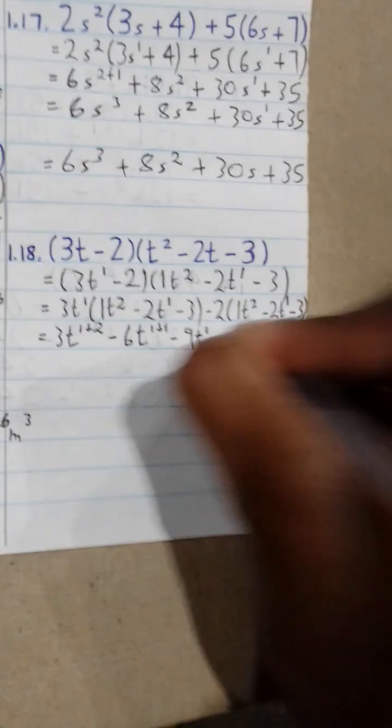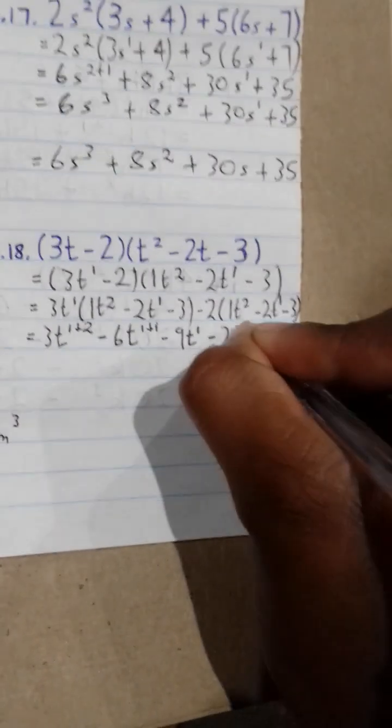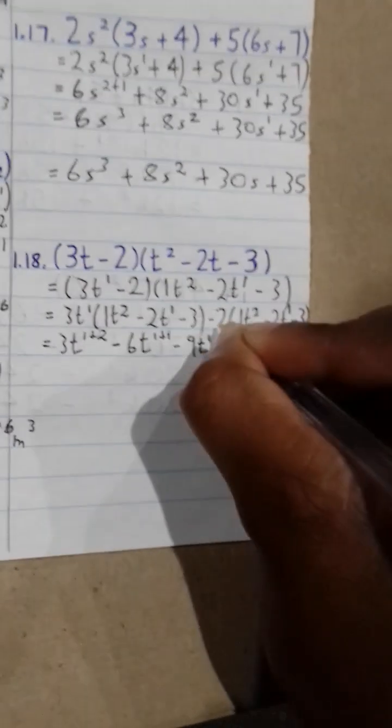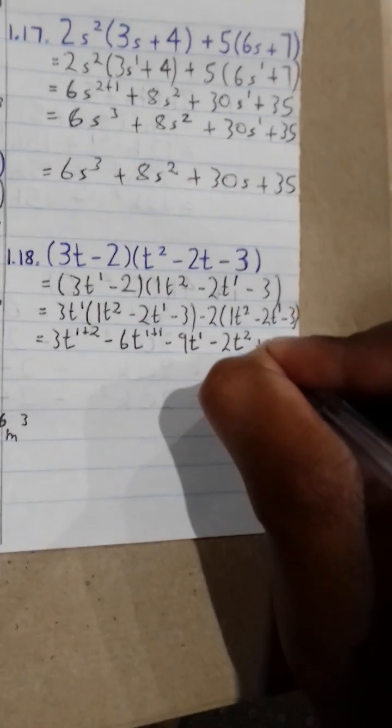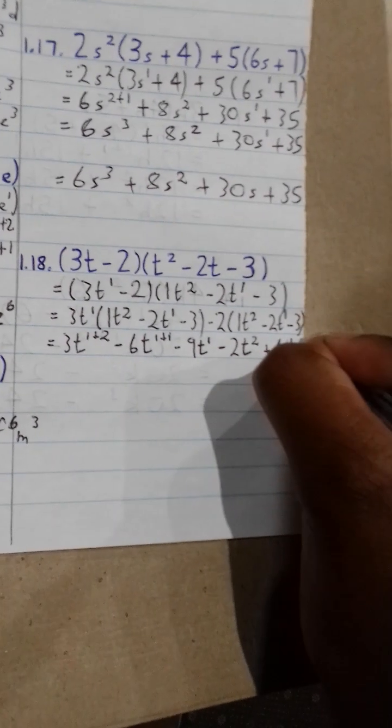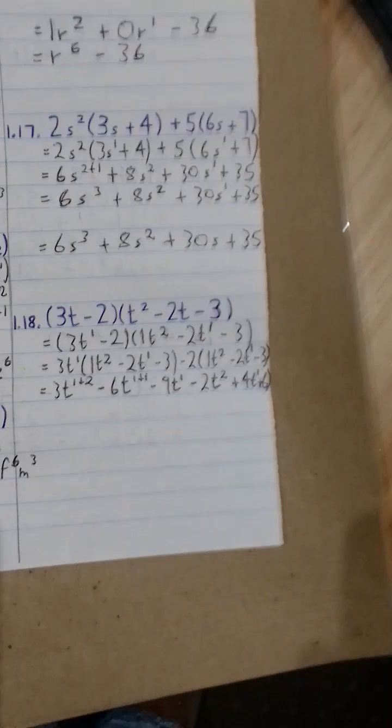Then, negative times positive, negative. 2 times 1 is 2. Then we have this t to the power of 2. Negative times negative, positive. 2 times 2 is 4. T to the power of 1. Negative times negative is positive. 2 times 3 is 6. That is it. I hope that is clear and I hope that makes sense.